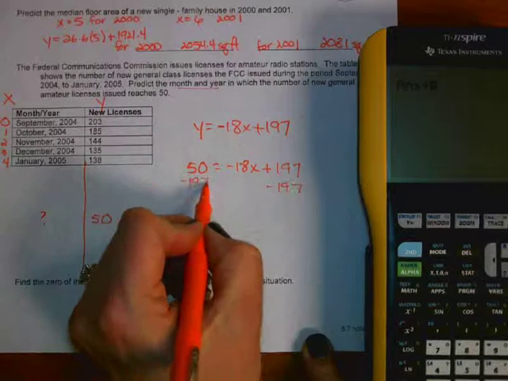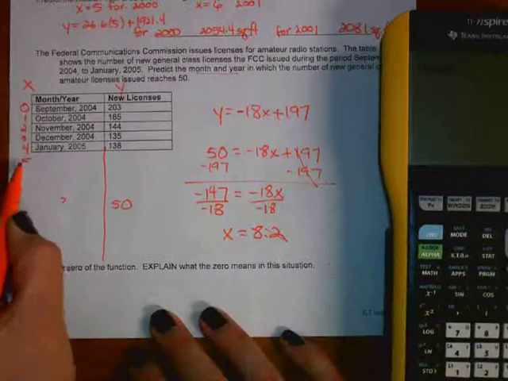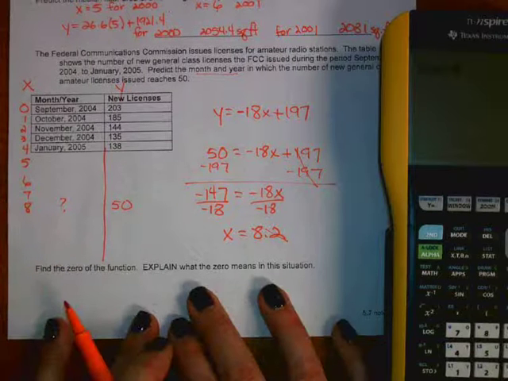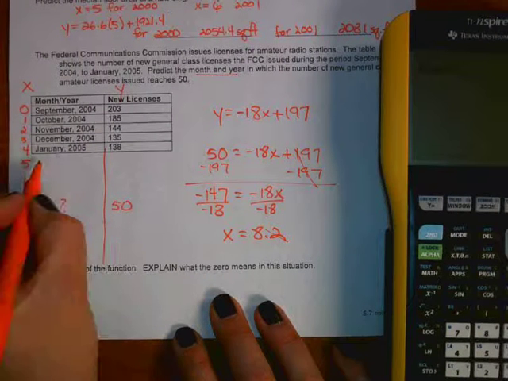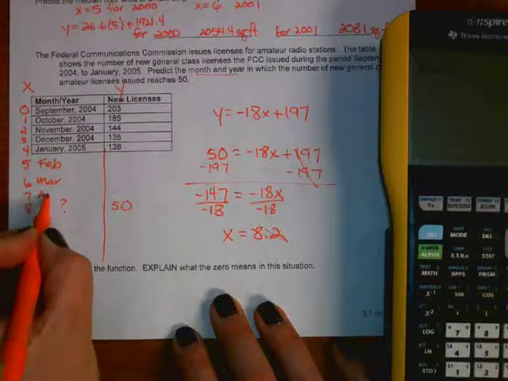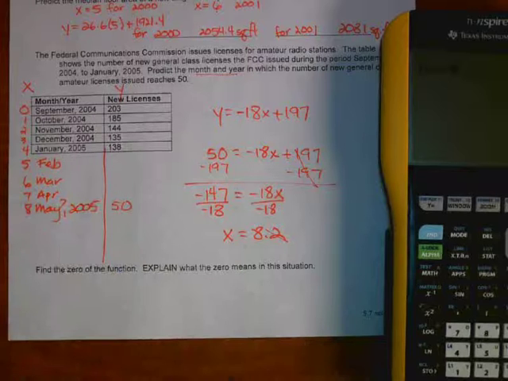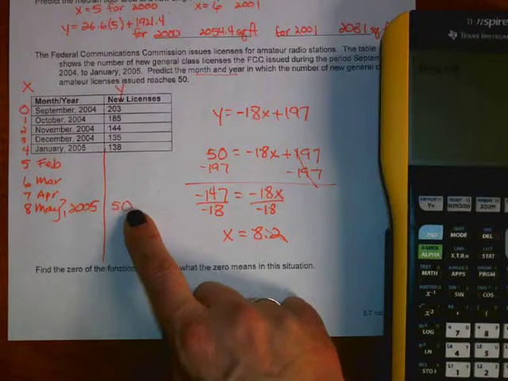Subtract 197. I'm going to extend my list here. 6, 7, 8. Because I found out it was where x is 8. So that makes it February, March, April, May, 2005. Right? So that means in May 2005, that's when the licenses got as low as 50.